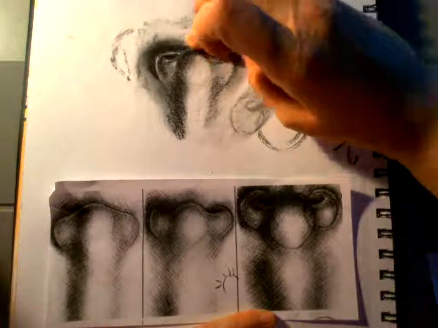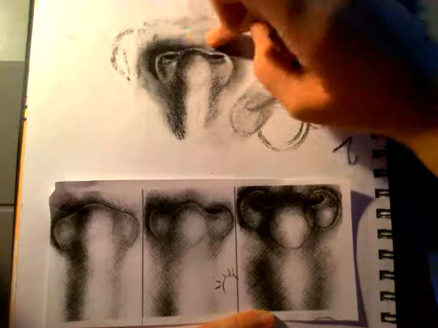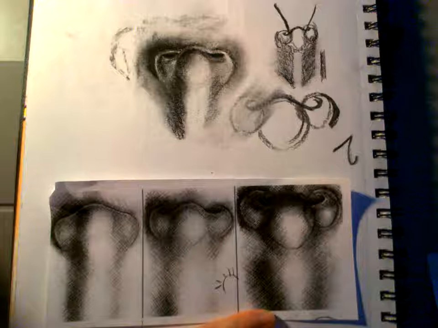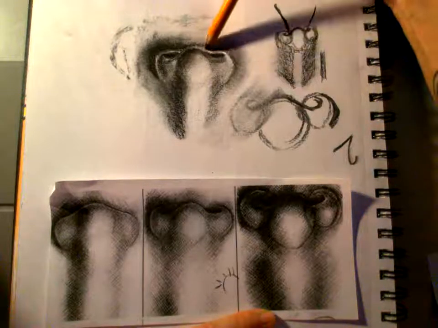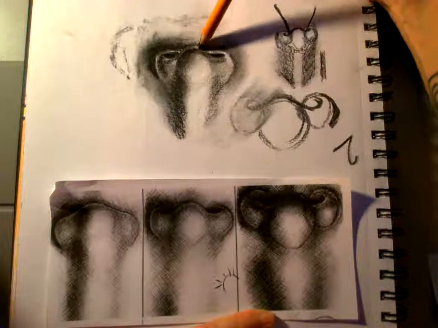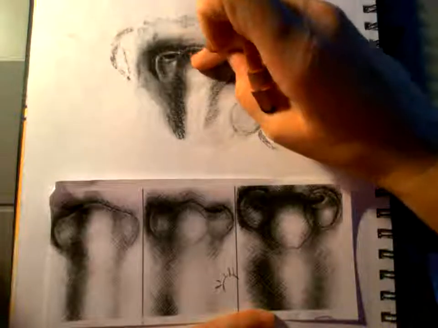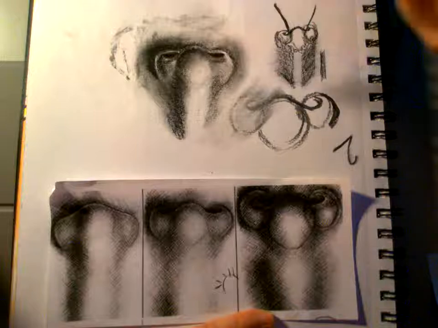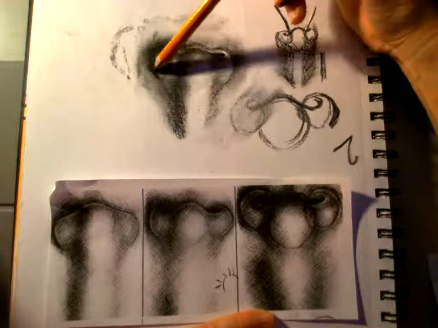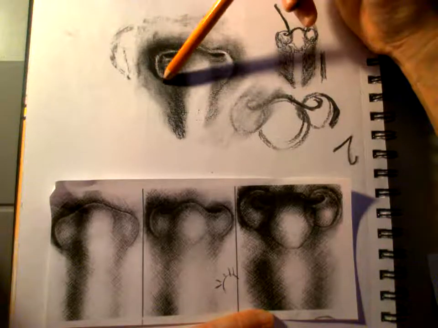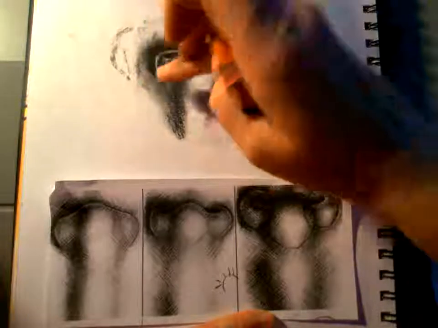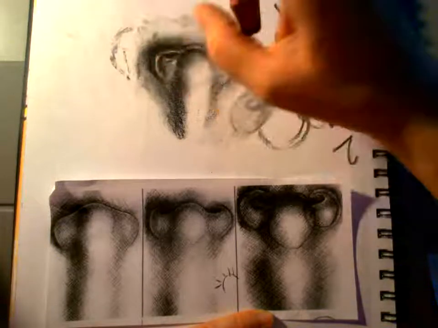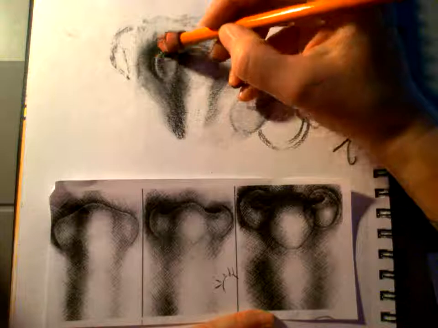But the more you do it... The first time I did it, in college, I was like, what? What is this guy talking about? But it makes a lot of sense to do things upside down because you're just focusing on the shapes and the darks and the lights of this stuff.